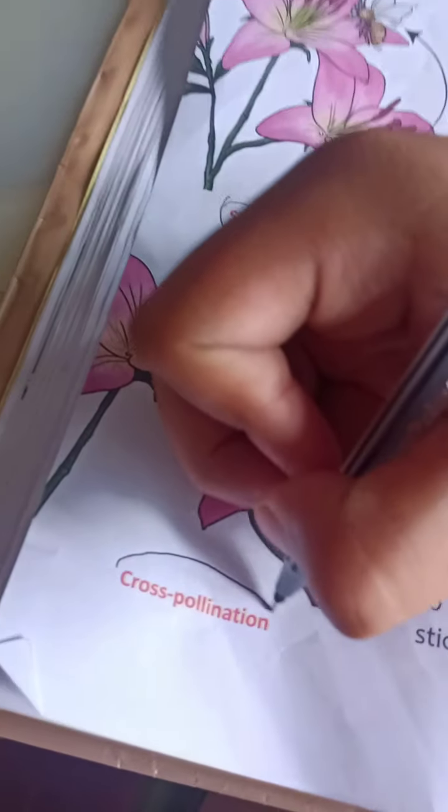Understood? So what is this process known as? This process is known as cross pollination.